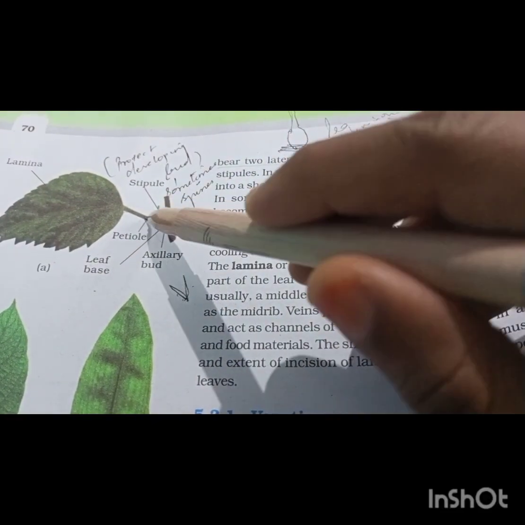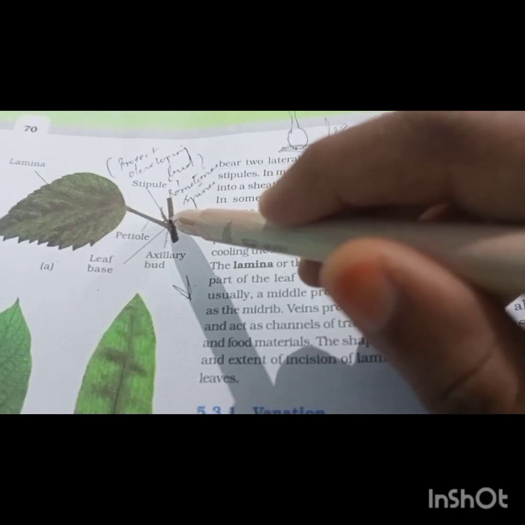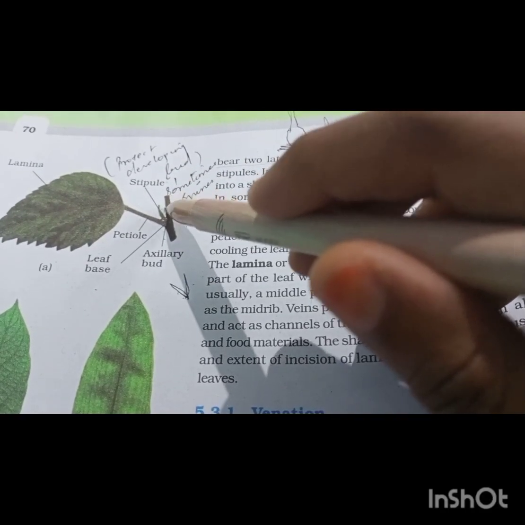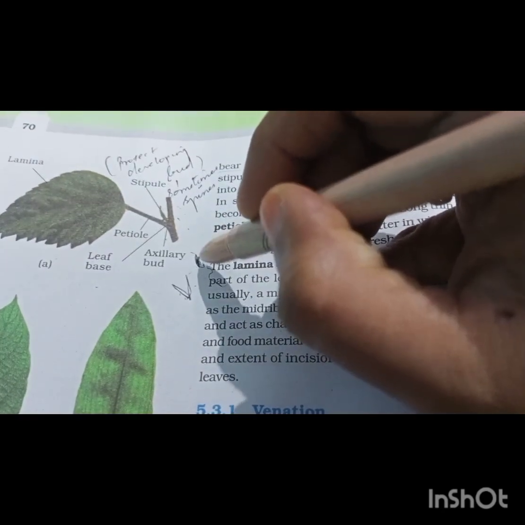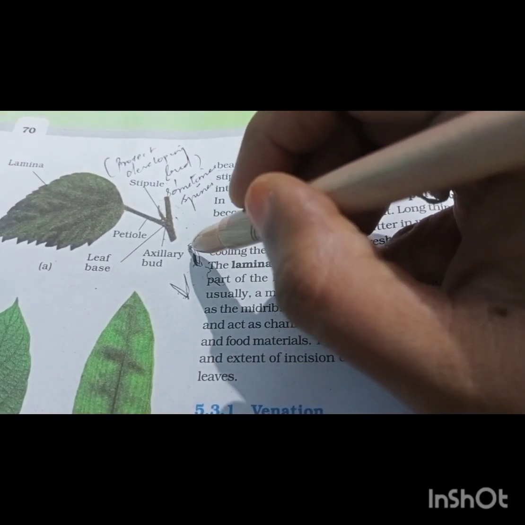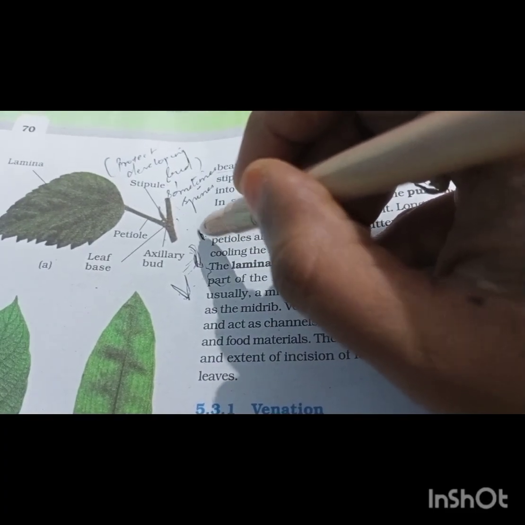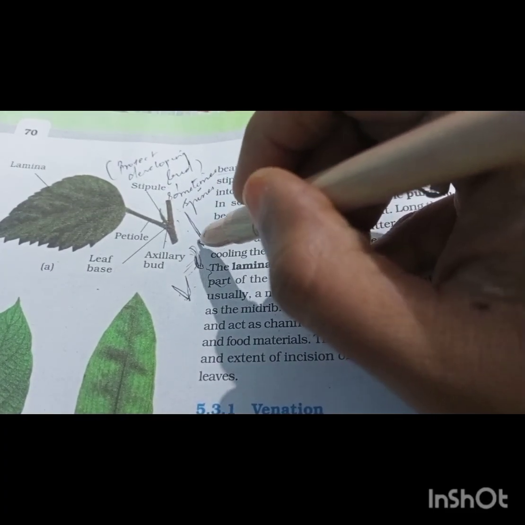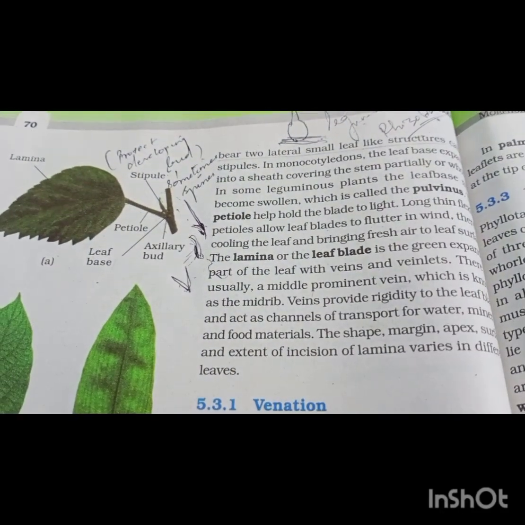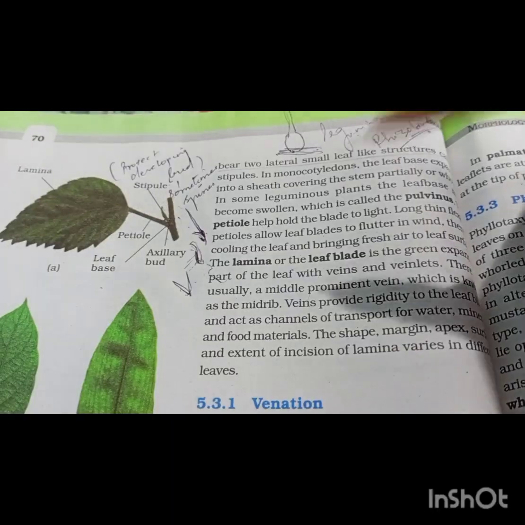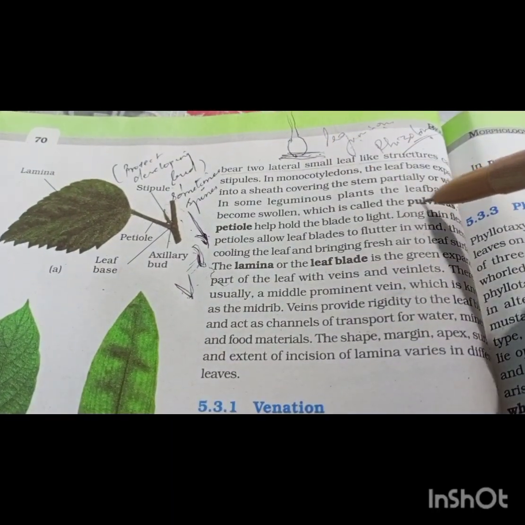The thin leaf-like structure at the base of the leaf is known as stipules, and its main purpose is to protect. Even the small leaf will arise as a bud, right? At that time the stipule will cover the bud and give protection. Even the axillary bud, the branch, will also arise as a small bud. At that time the stipule will act as a protecting cover for the developing bud. And when the leaf base is bulged, it is known as pulvinus.